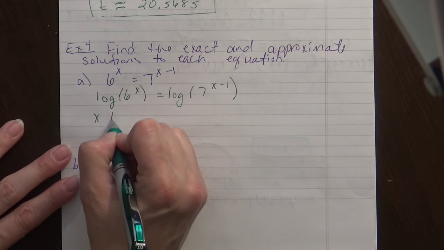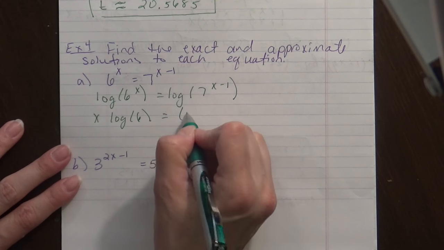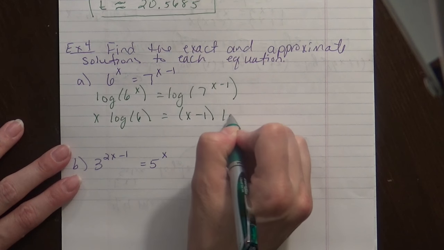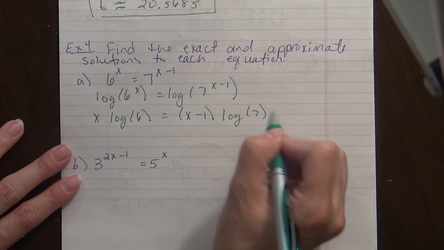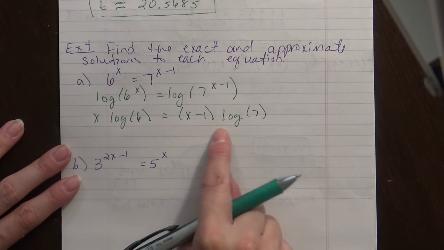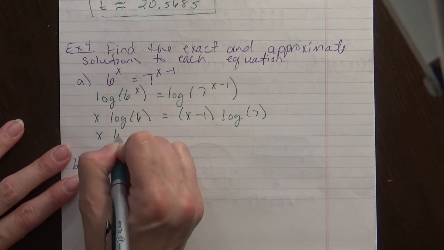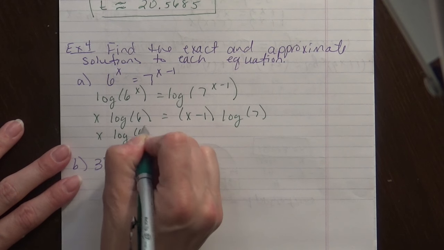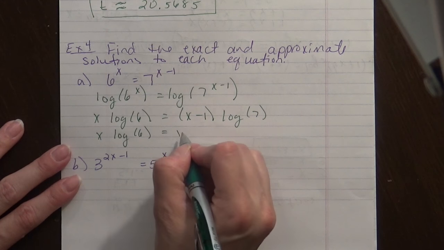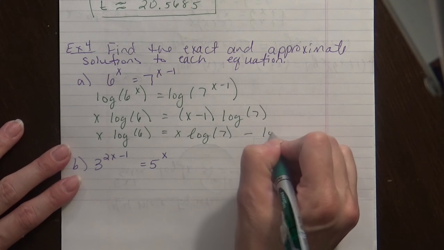You have x times log of 6 equals x minus 1 times the log of 7. And we have to solve these for x. On the right side, we can distribute the log 7 through the binomial. So we'll have x times log 6 equals x times log 7 minus 1 times log 7.